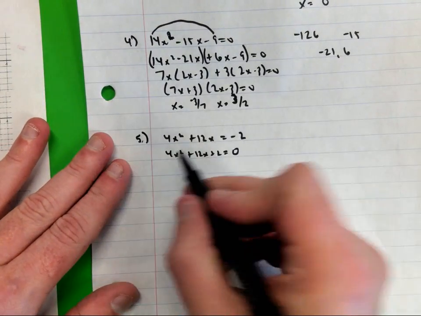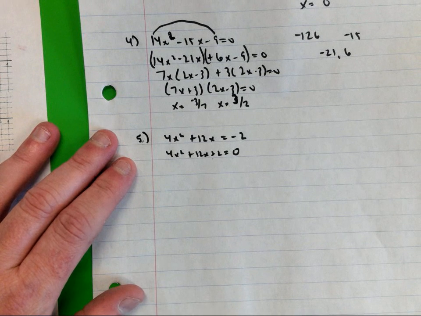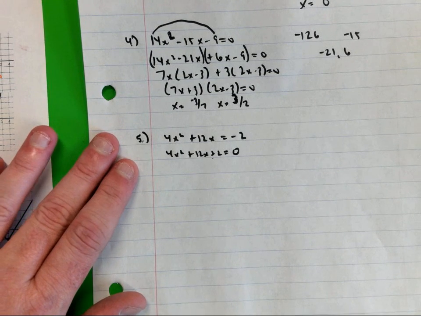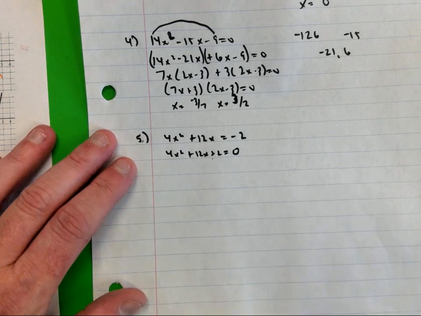Alright, I'm going to try to factor it. It's got to multiply to give you 8, add to give you 12. Are there two numbers that can do that? No. What's our second line of defense on a quadratic equation? Quadratic formula. Here we go.